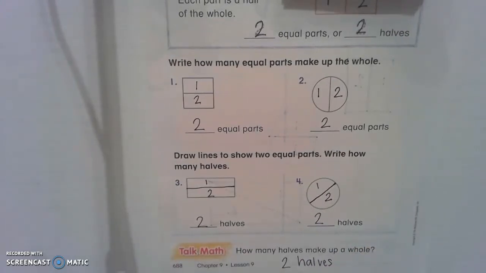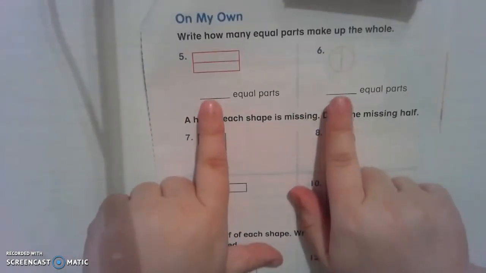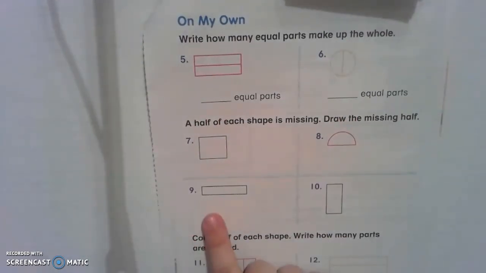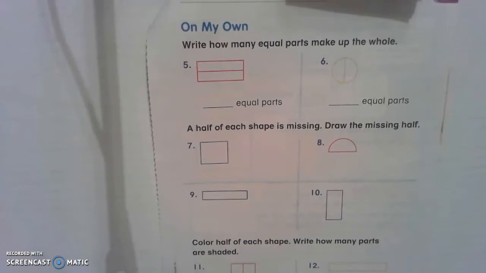Okay, so that is it for what I'm going to help you with. If you flip it over, they're going to have you do the same thing that we just did for 5 and 6. And then for 7, 8, 9, and 10, they want you to draw the half of the shape that is missing.